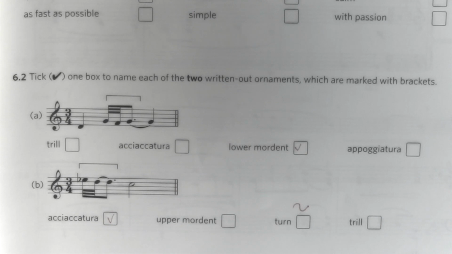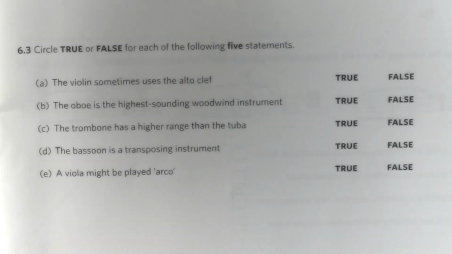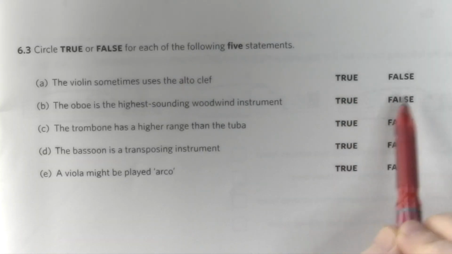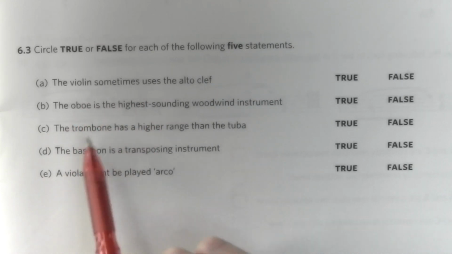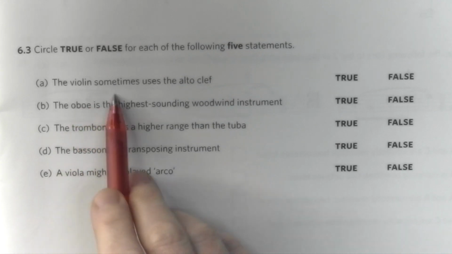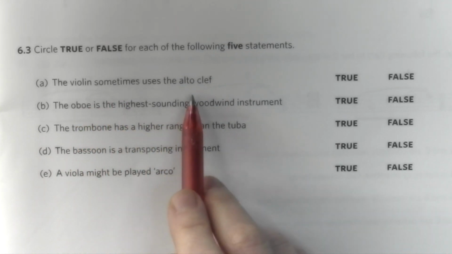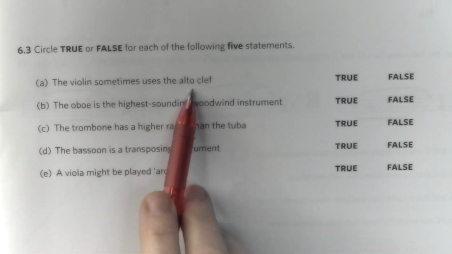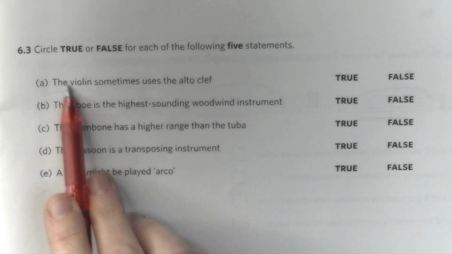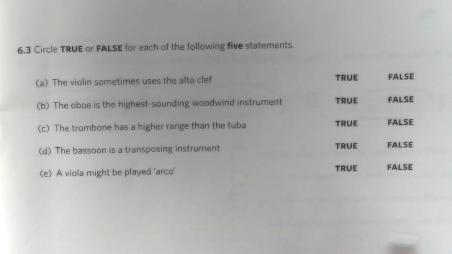There you go, finished. That was very quick. Let's move on to the next one. In this 3rd question, we need to circle true or false, depending on these statements are correct or incorrect. The violin sometimes uses the alto clef. I'm afraid not. Actually, the treble clef in other languages is called violin clef, so it's really appropriate for the violin. So I'm afraid this is false, because the violin uses only the treble clef.